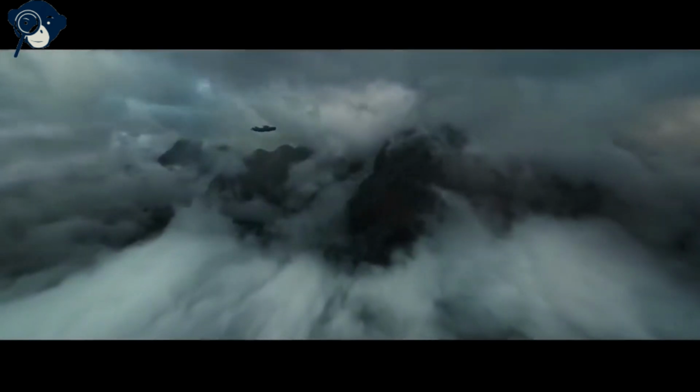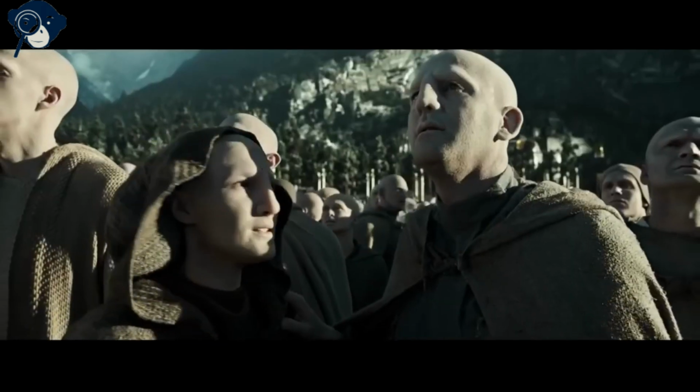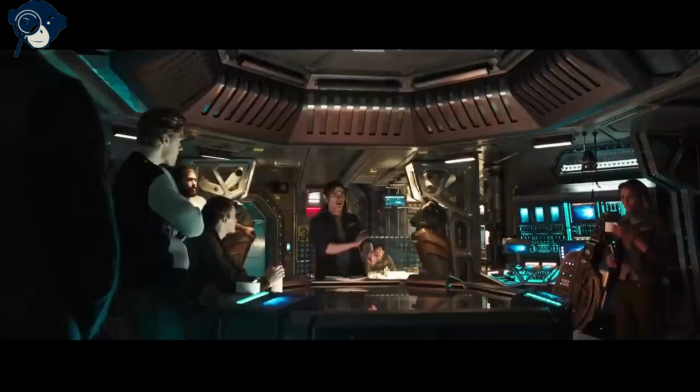Both Prometheus and Covenant actually deal with David's obsession to create a life form, and his perplexation with how humans, being inferior and mortal, created him.